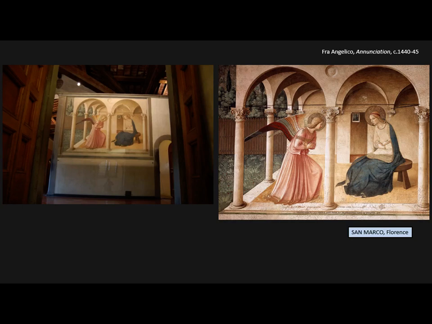And it was placed at the top of the stairs, leading to the cells where each of the monks, Fra Angelico included, lived. And so you would come up from the public spaces down below, turn left, and there you would enter the space of all of the monks.